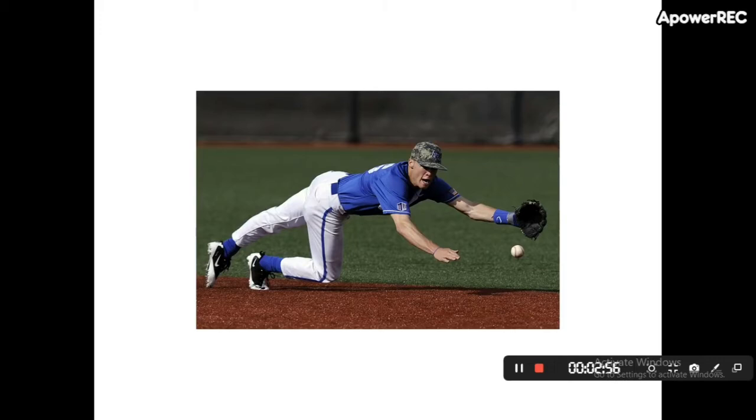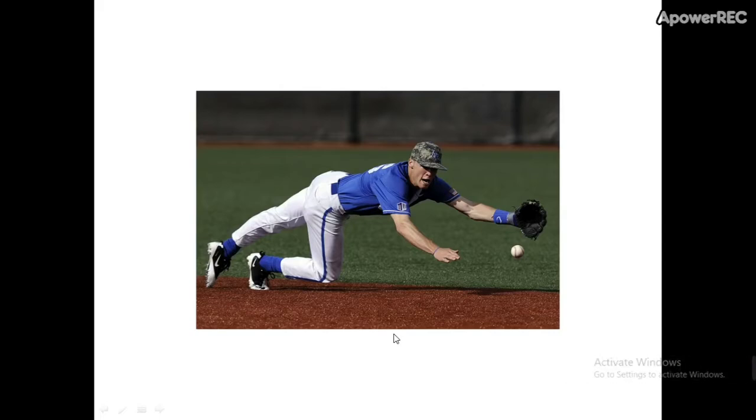Force can do many things, such as make an object start or stop moving. The player here will stop the ball from moving.